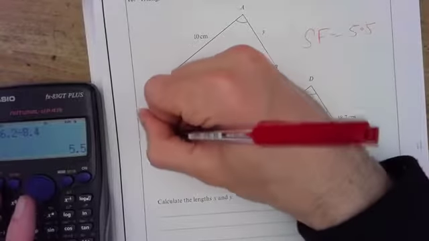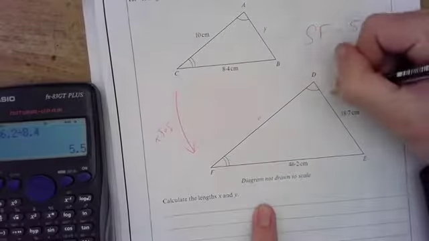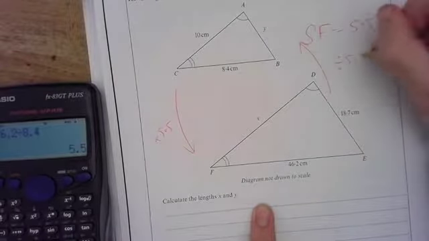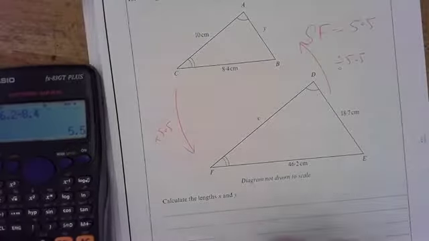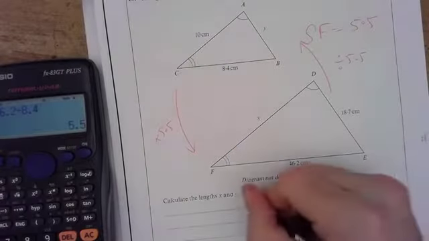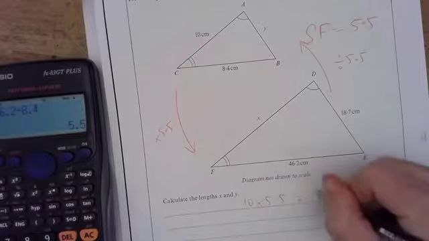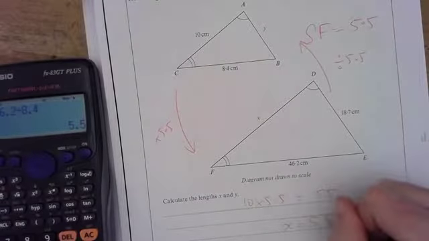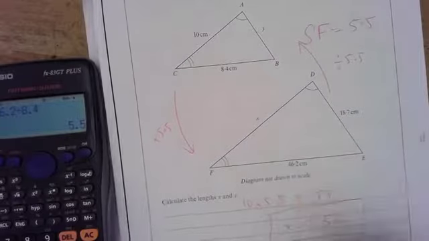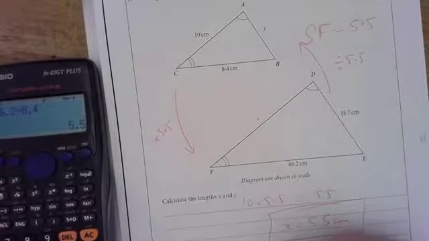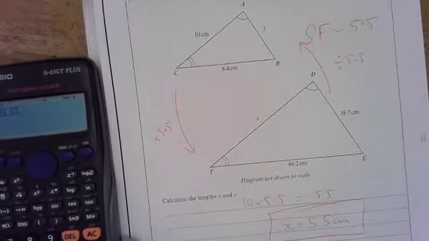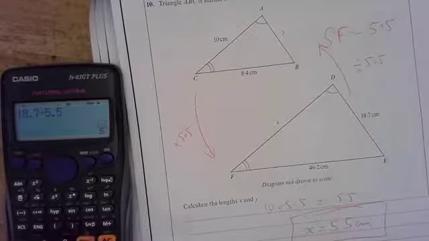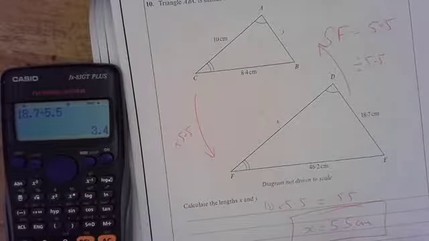That means I'm timesing by 5.5 to make the small one into the big one, and to change it backwards, I'm dividing by 5.5. So to work out what x is, I want to do 10 times by 5.5, which is equal to 55, so x equals 55 centimetres. To work out what y is, I need to do 18.7 divided by 5.5, so 18.7 divided by 5.5 comes to 3.4. So y is equal to 3.4 centimetres.